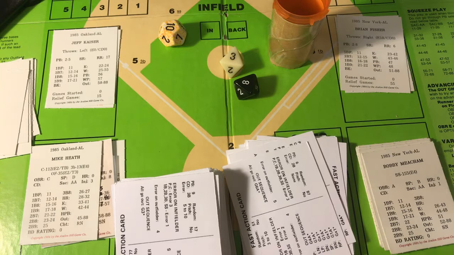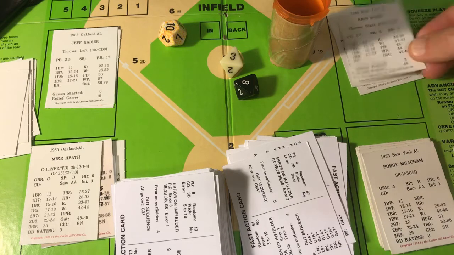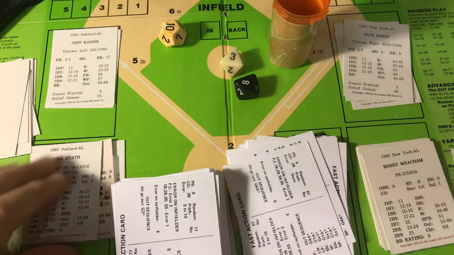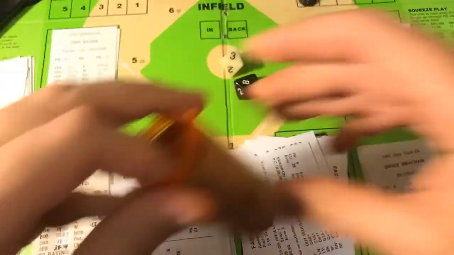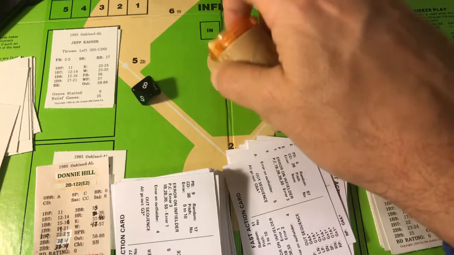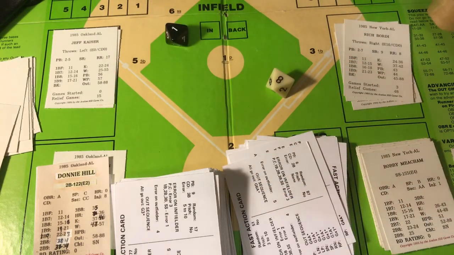Actually, no, we're going to bring in a new pitcher now for the Yanks. Brian Fisher's gone long enough. It's going to be Rich Bordy. Bordy pitched in 48 games for the Yanks. Okay, Bordy. He's going to come in now in the bottom of the 8th. He's going to pitch to Hill. So Bordy's going to be an 8. We'll put him to 8. And that's a 5. So that's going to be off Bordy's card. And an 18, and that's going to be line base hit center field for Hill.